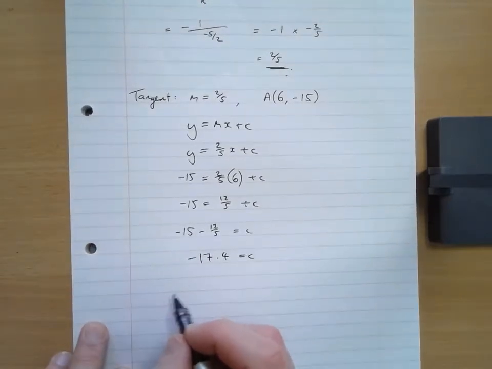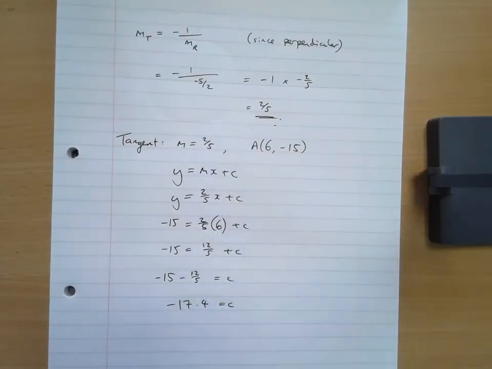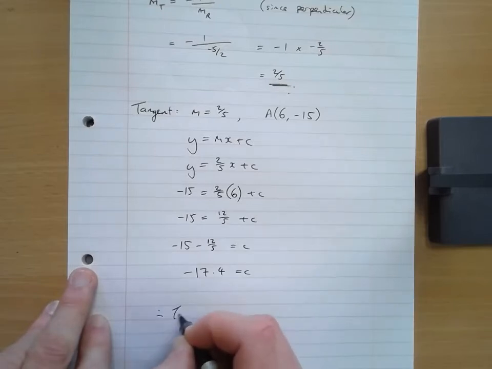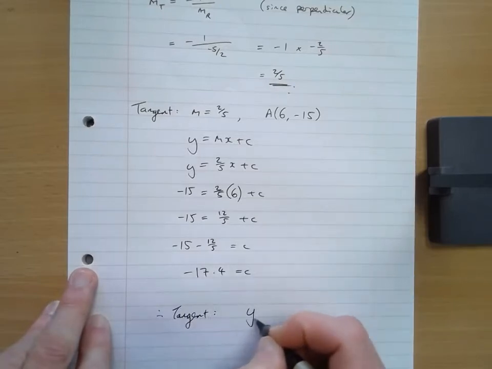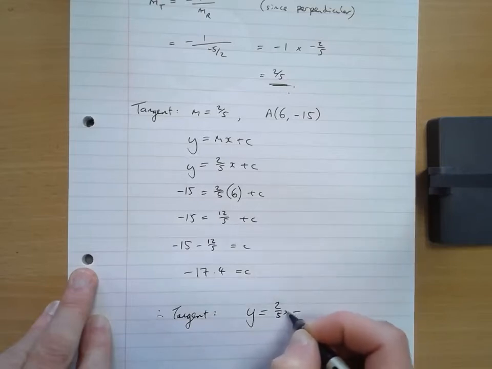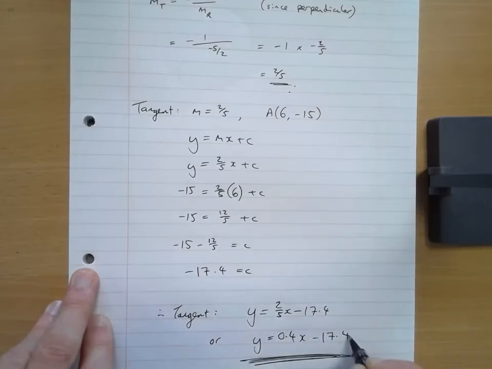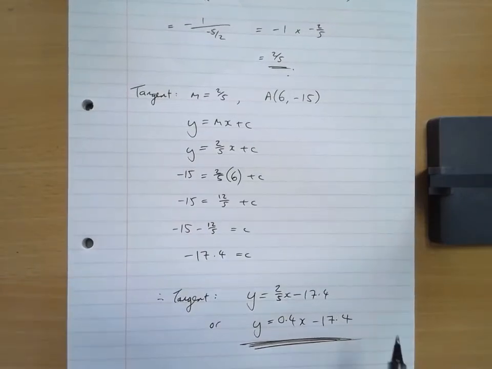Okay, and incidentally, 2/5 there can be written as 0.4 as well. We don't like to mix fractions and decimals in the same expression in general as mathematicians. So since I've got c as minus 17.4 and 2/5 is exactly 0.4, we might as well write it as y equals 0.4x minus 17.4.